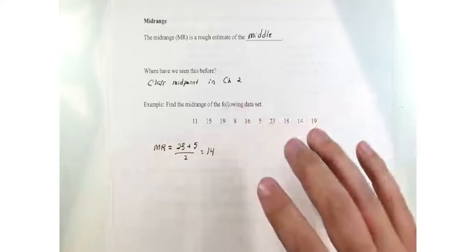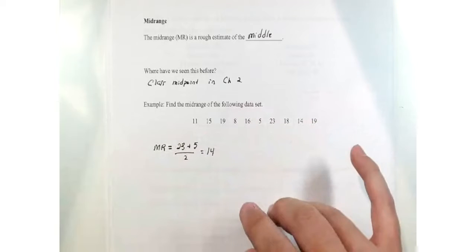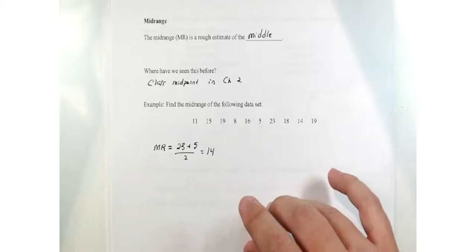So what are we going to talk about next? The next thing we're going to talk about is the weighted mean. This is how some classes find your grades, depending on the way professors do grades. The weighted mean is the mean of a data set in which not all values are equally represented. They all don't have the same weight.